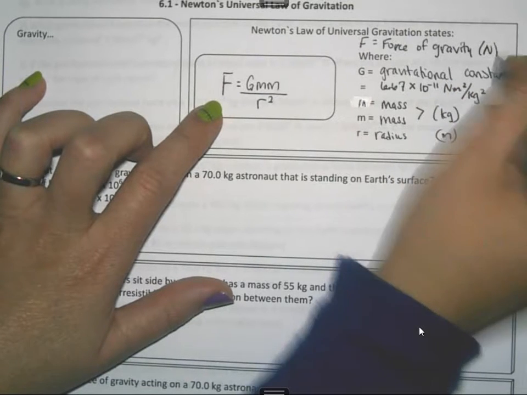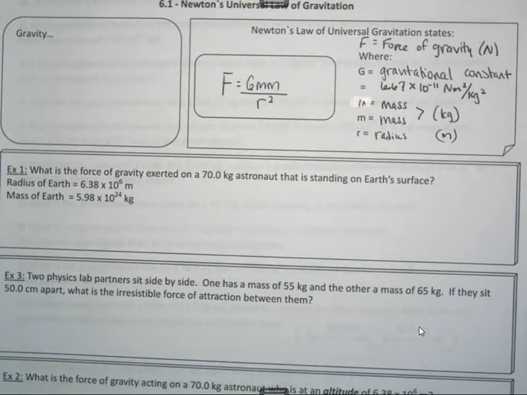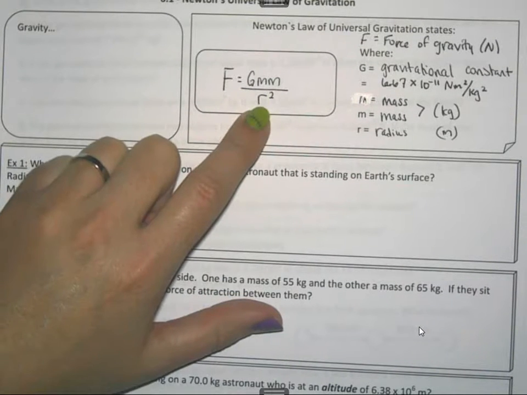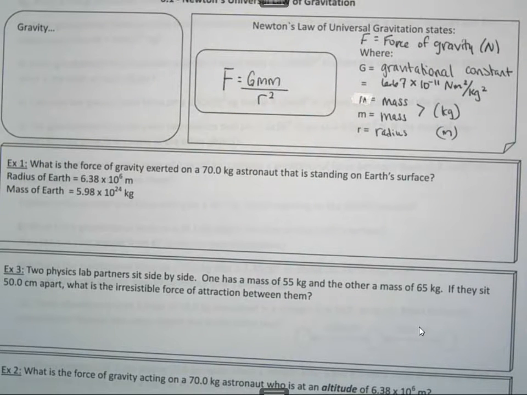Forces are measured in newtons. We have that F, the force of gravity, is equal to capital G m m over r squared. The big G is the gravitational constant. We find that on our reference tables. I went ahead and wrote the number right here on the paper, 6.67 times 10 to the negative 11th. The two m's are masses. They need to be measured in kilograms. And then we have r, which is a radius, in meters.